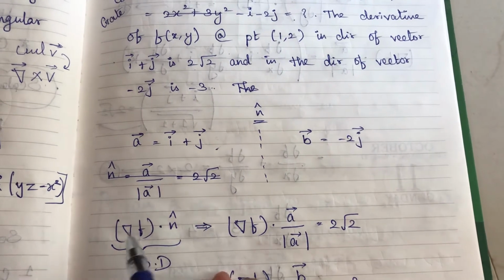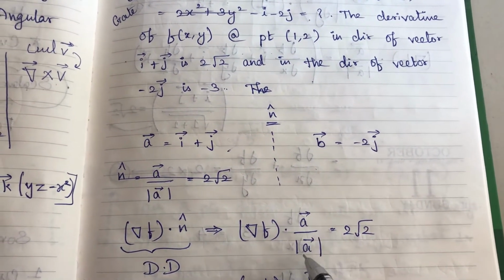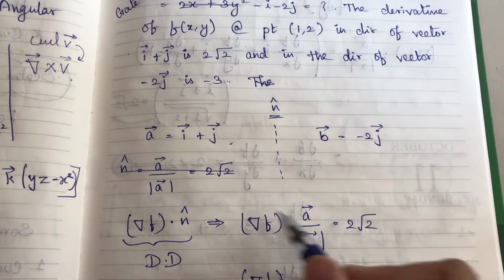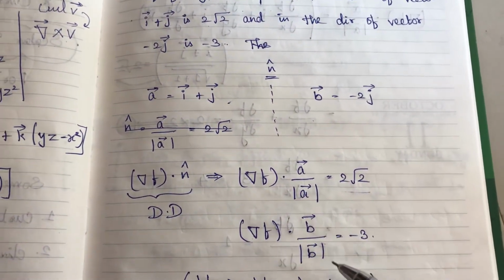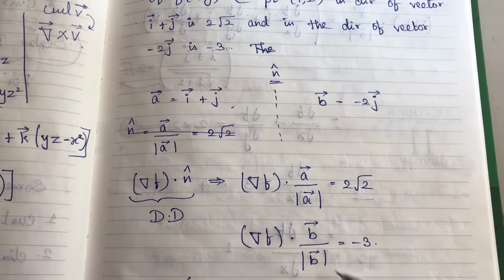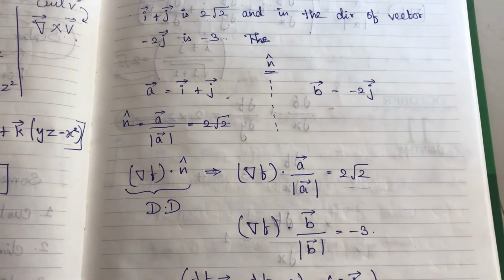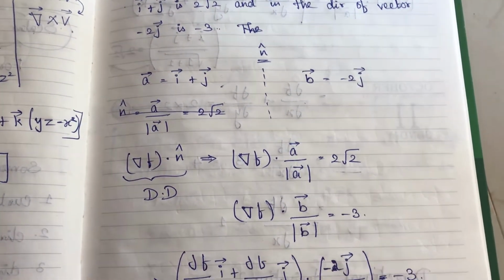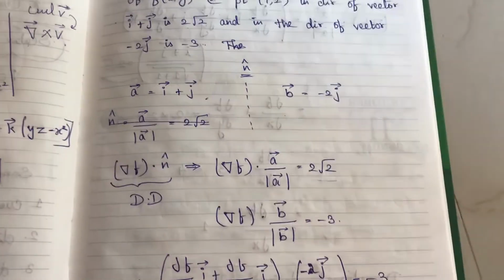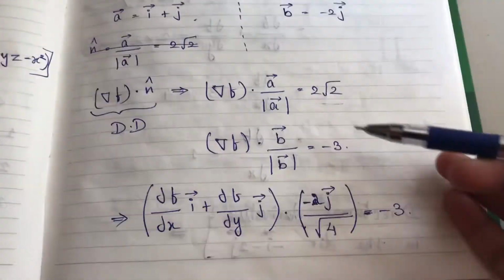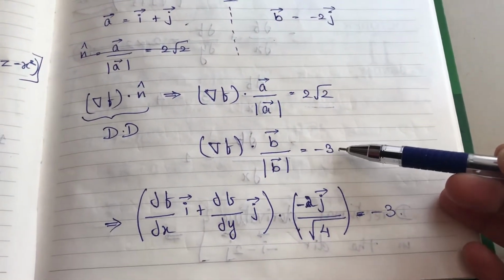So what is this? n cap is nothing but vector a by modulus of a. They have given the value as 2 root 2, and for vector b by modulus of b, they have given the value as minus 3. So from these two things we need to find the f function, right? They don't give the f function here actually. So I am just going for the second one, because it is nearby.